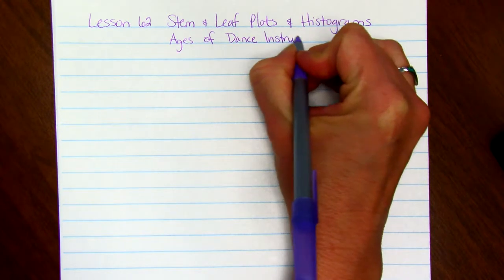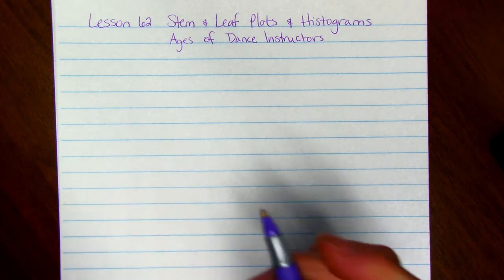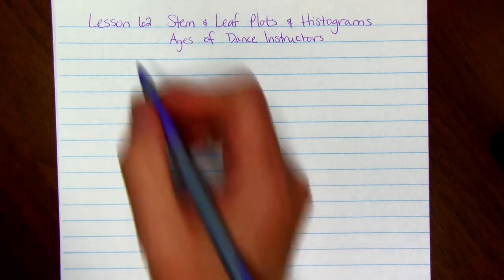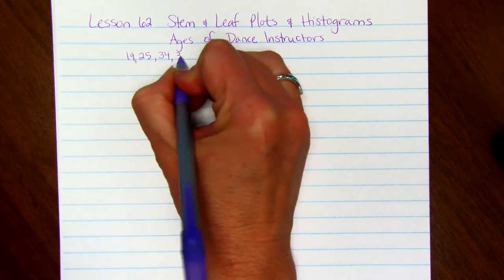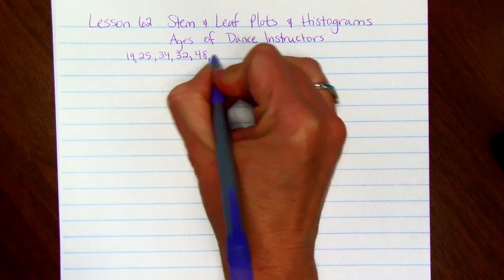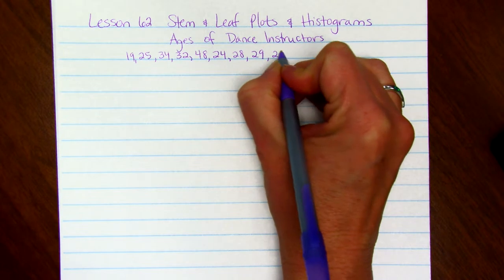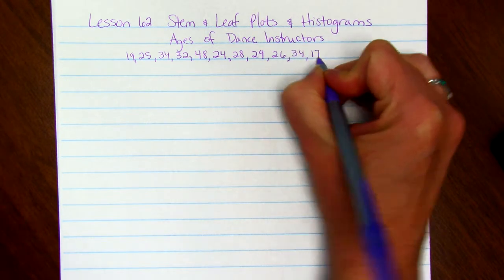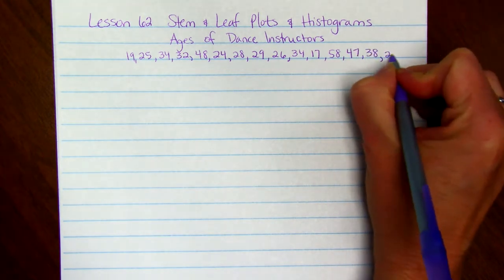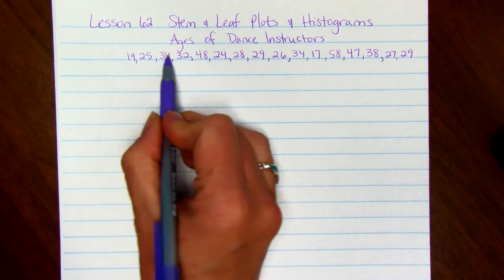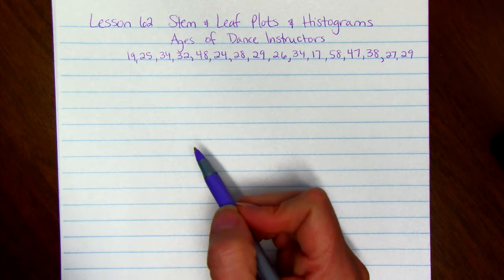So let's say we take the data of all of the dance instructors in Cache County, and here are their ages. We have 19, 25, 34, 32, 48, 24, 28, 29, 26, 34, 17, 58, 47, 38, 27, and 29. That's 16 numbers.